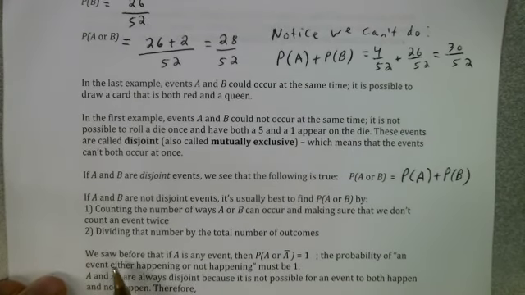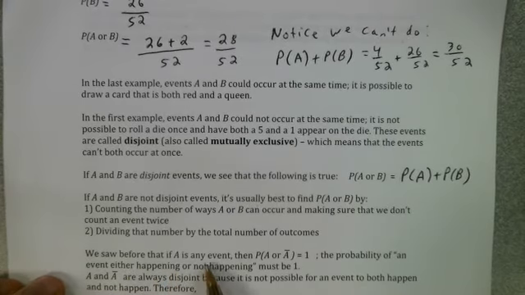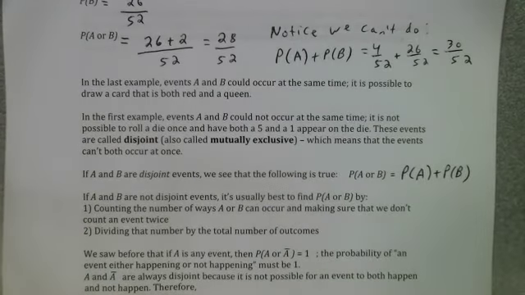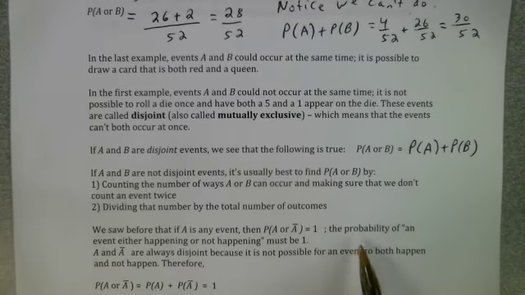So we saw before that if A is any event, then the probability of A happening or not happening equals 1. We said, well, that makes sense. Something either happens or it doesn't. The probability of me seeing a purple unicorn or not seeing a purple unicorn, that's 1. Either I'm going to see a purple unicorn or not. It covers all possible things that could happen. So the probability of me seeing one or not is 1, or 100%. So the probability of an event either happening or not happening must be 1.